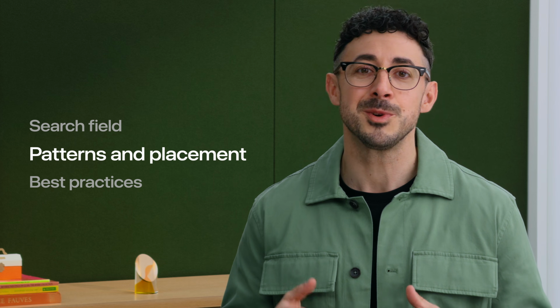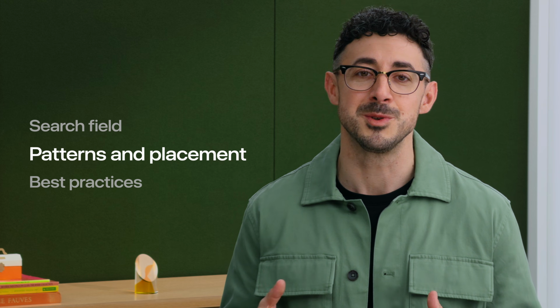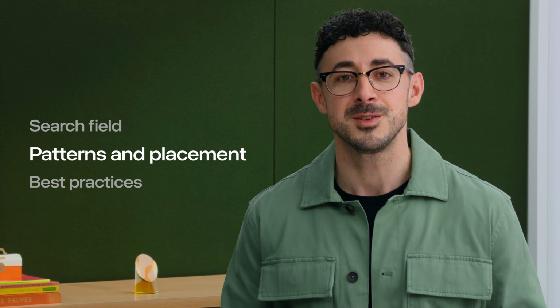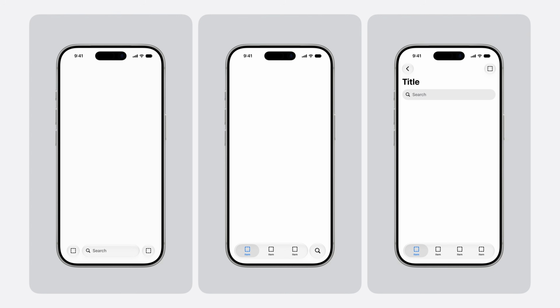Now, let's explore some of the different search patterns that are available and how to choose which approach is right for your app, starting with iOS. On iOS, search can be placed as a field or button in the toolbar, as a tab in the tab bar, or as a field underneath the top toolbar or in the content area of your app. It's important to highlight that where you place search directly impacts where the field animates to when active.